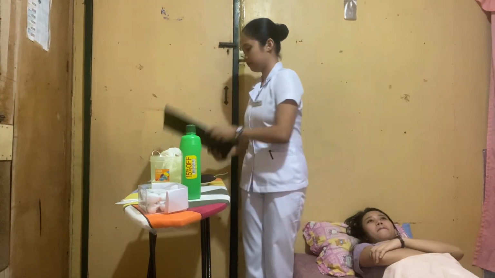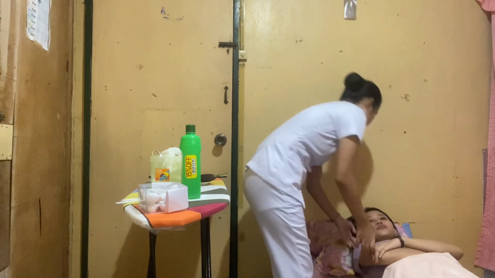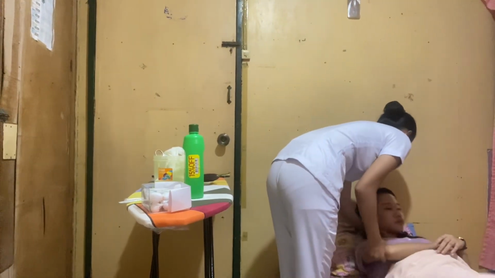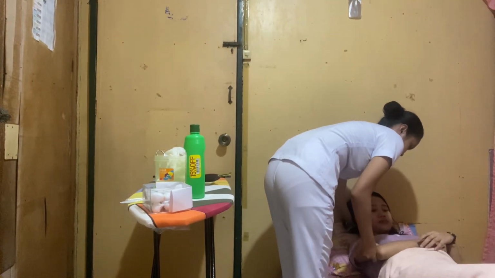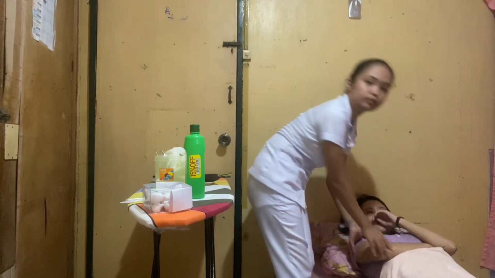After that, assess the patient in a comfortable position and then select the site for injection that is free of lesion, free of inflammation, swelling, or tenderness. And now apply clean gloves.